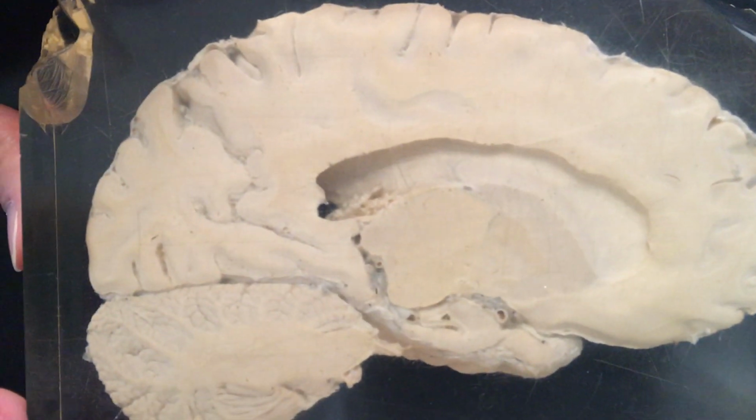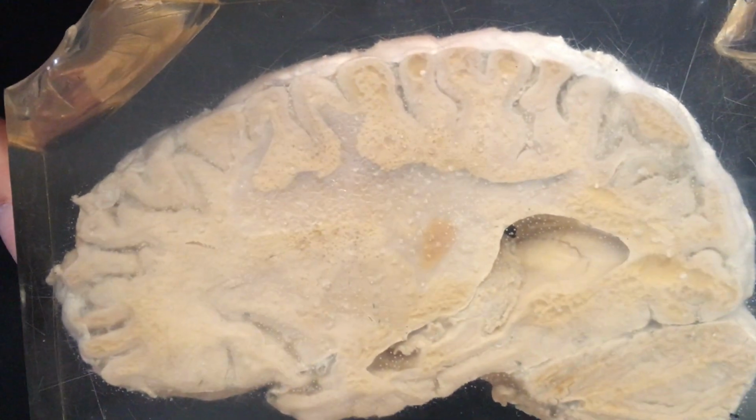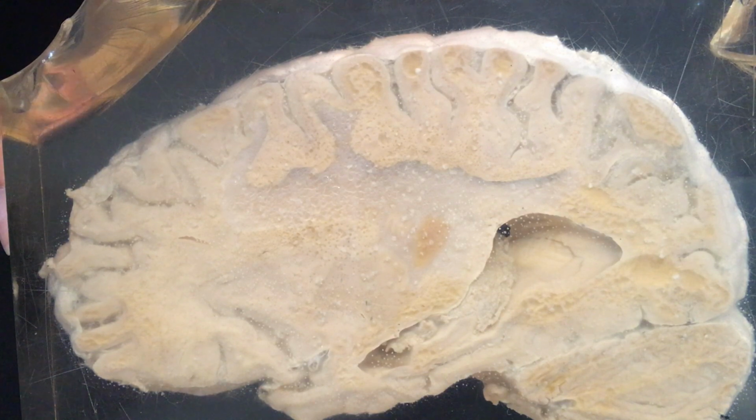However, when I flip this slice around, we have a very different view now. You can't see the diencephalon. I can see more of the lateral ventricle, so it's giving me more details within that. But generally speaking, this block doesn't have as much detail, so you will not be able to find all of the features listed under sagittal sections in the handout.